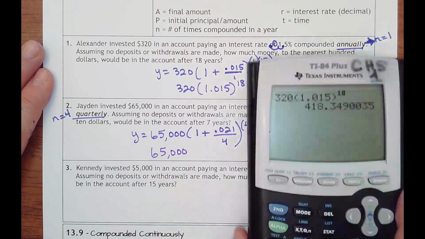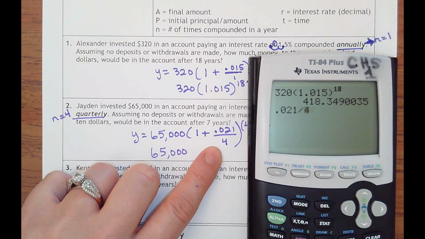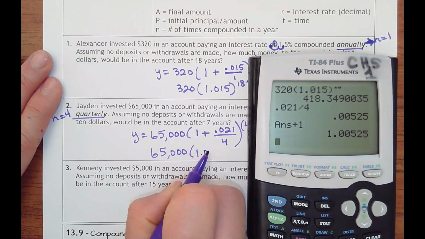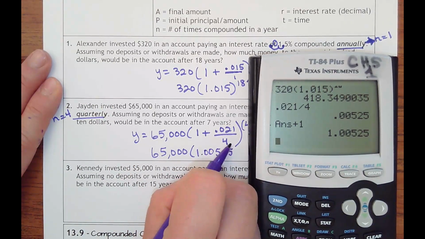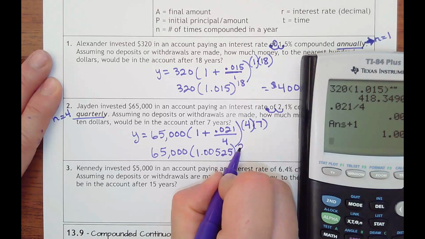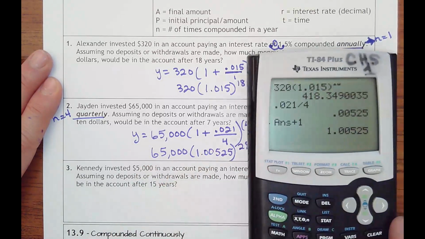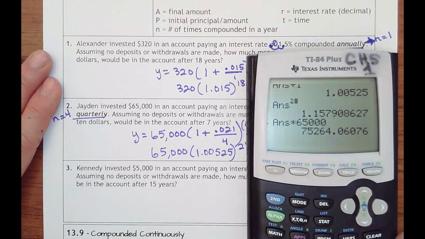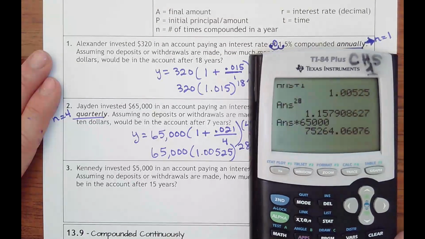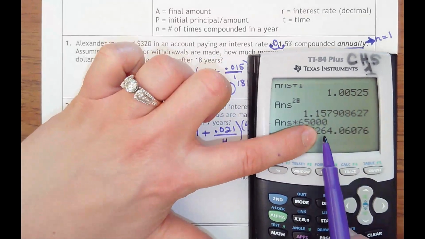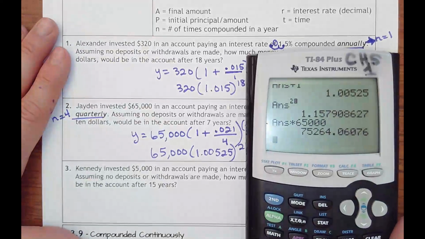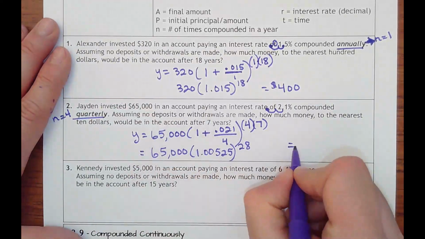So you could do this all at once. I do really like taking the 0.021 divided by 4 first, getting that as a decimal, and then adding 1 to it. And then taking that number to the power, because remember, exponents come before multiplication. And then times 65,000. And so it's that. And so nearest $10. So tens, that's either going to stay 60 or it's going to go up to 70. Well, it's just a 4, so it's going to be 60. $75,260.